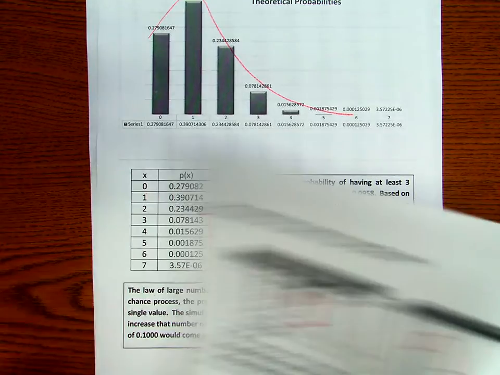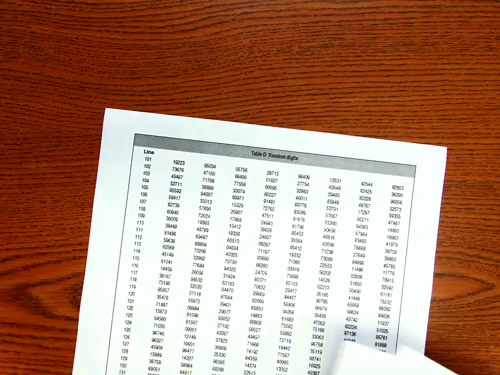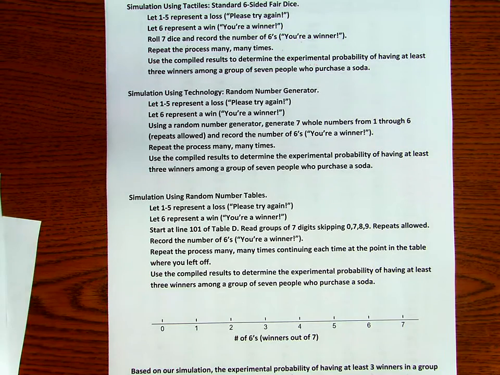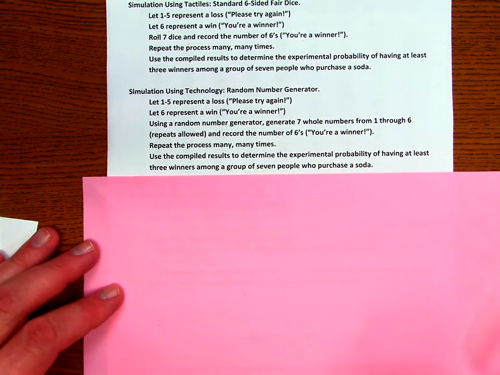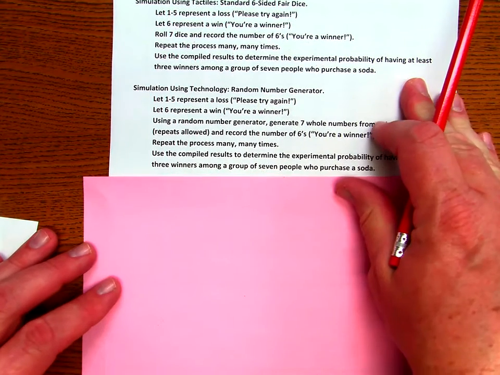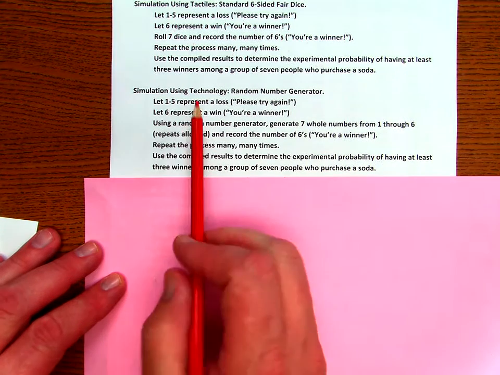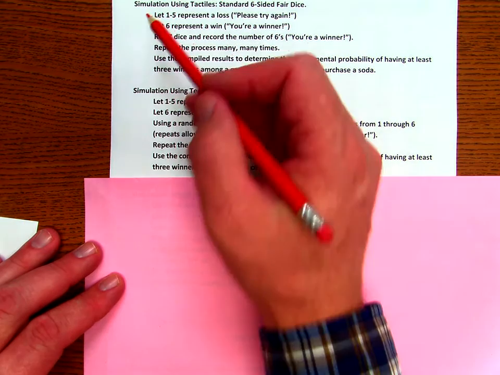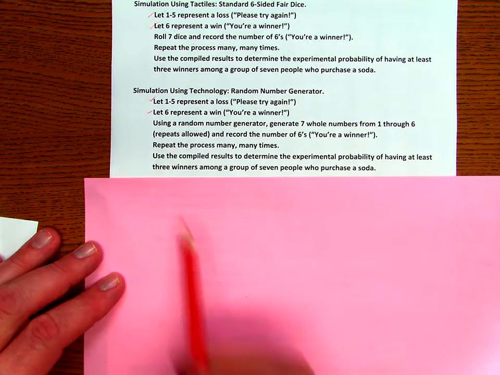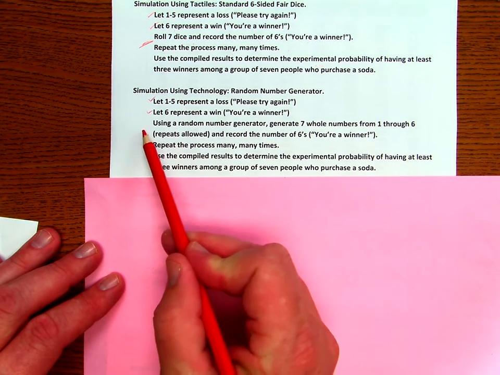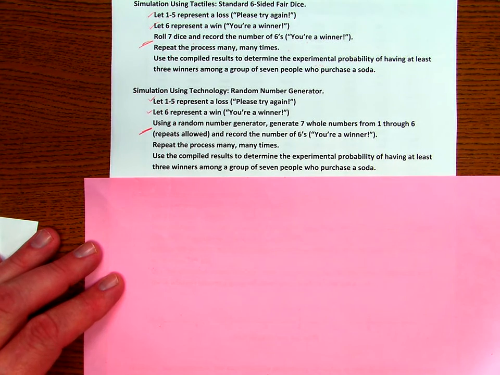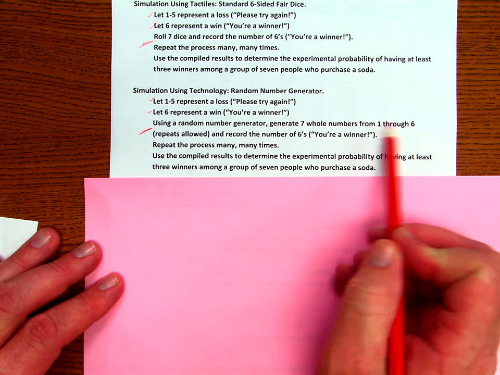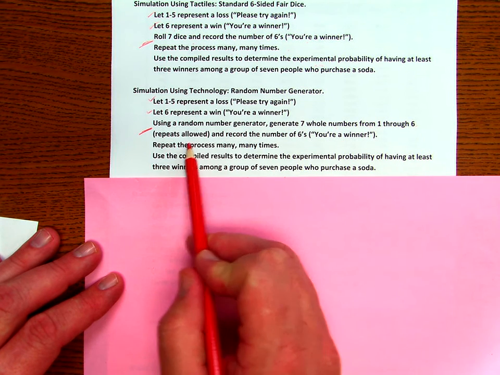All right, let's go back and address other ways this simulation could have been done. So, what if we were to do this using a random number generator? We would still need to specifically state what our numbers are going to represent, same as here and here. But instead of rolling dice to get our data, we're going to be using a random number generator. We want to generate 7 whole numbers from 1 through 6, repeaters allowed, and record a number of 6s.